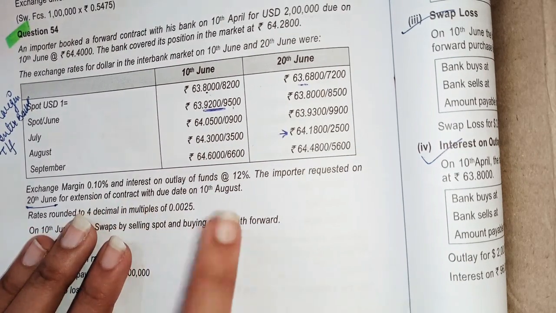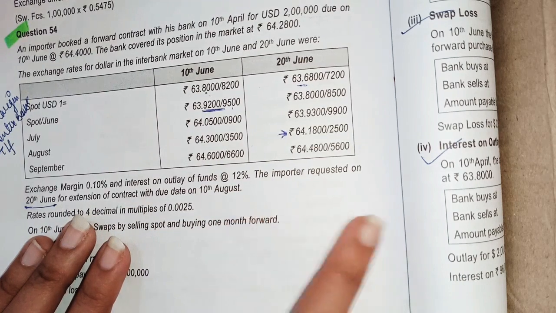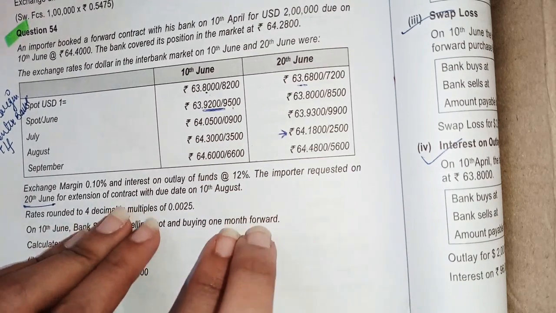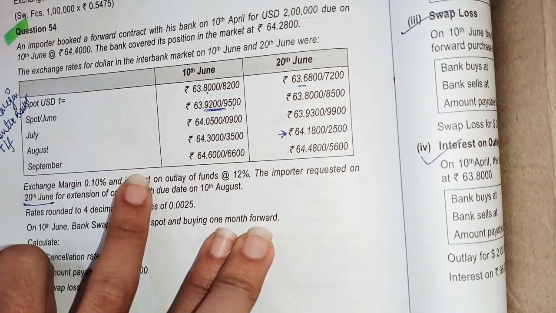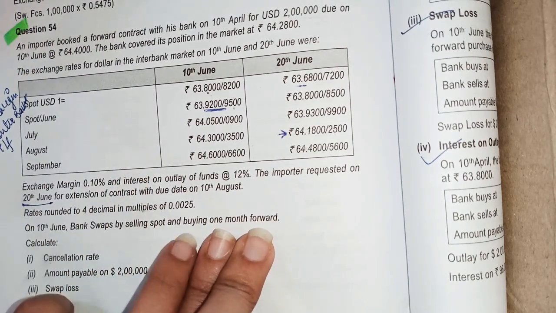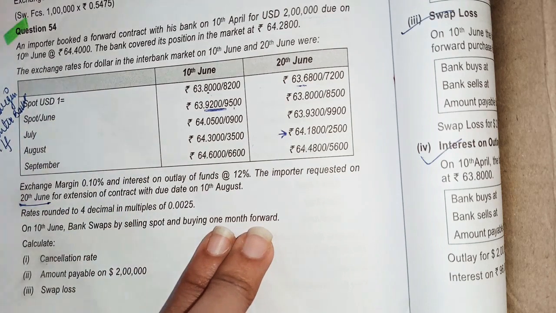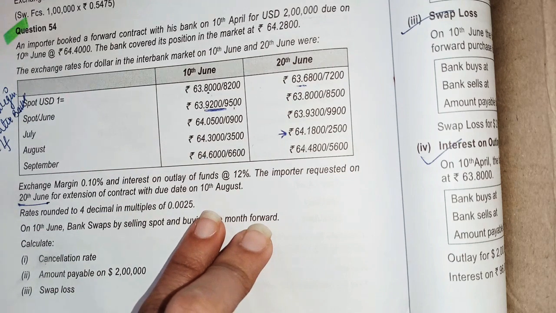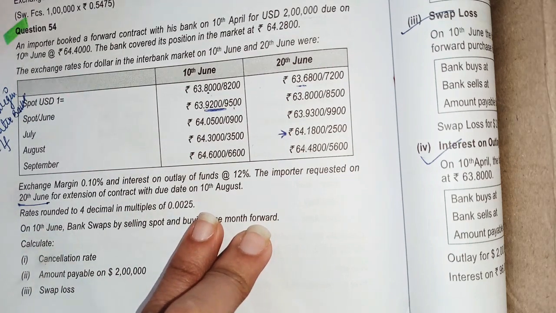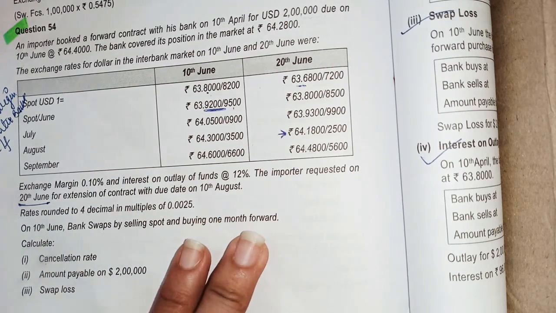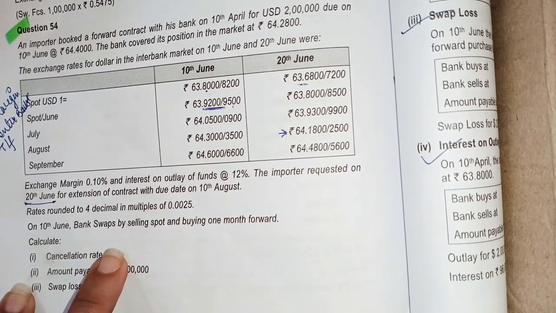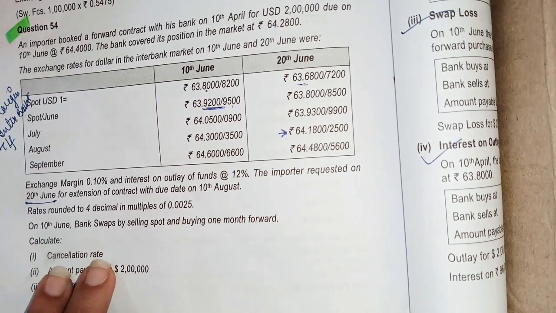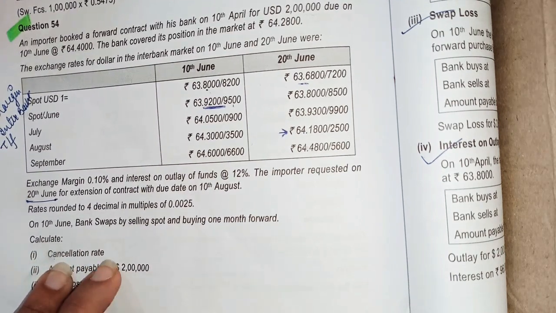There is a concept here that if on the due date the importer doesn't come, even if he wants to continue the contract, the due date will be different, or either he wants to cancel the contract, at first we have to cancel it. That's why here in the question it is asking for the cancellation rate. Got it? We have to calculate the cancellation rate.